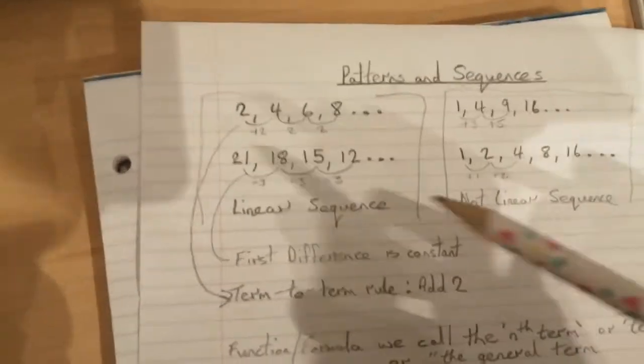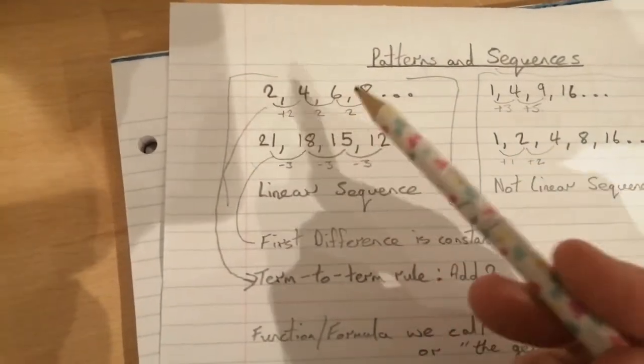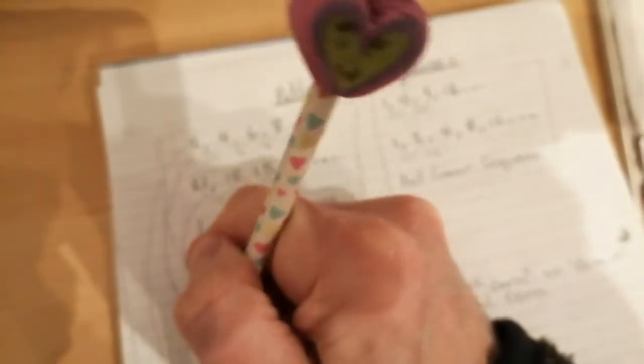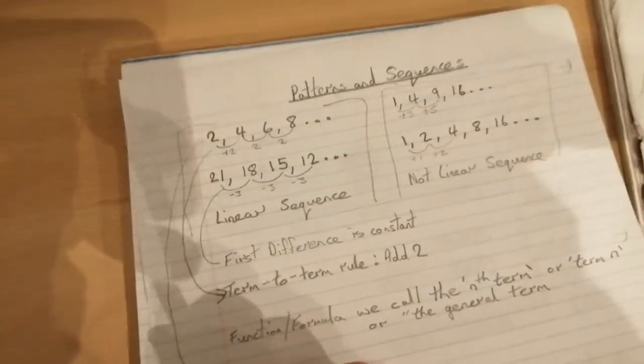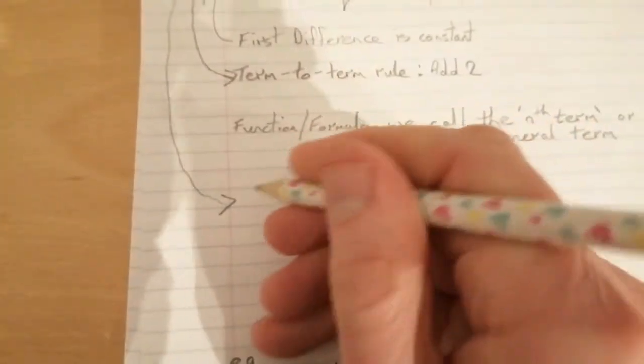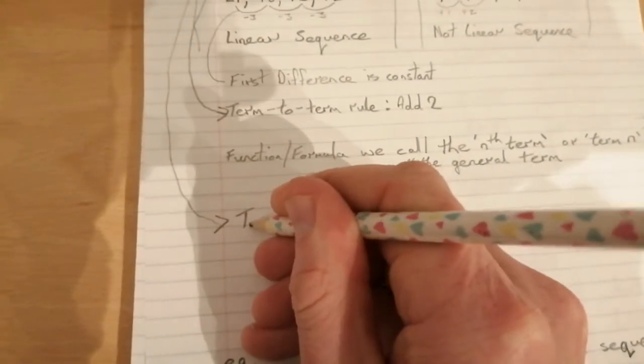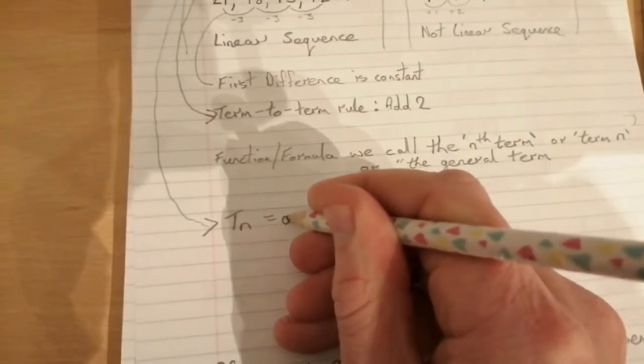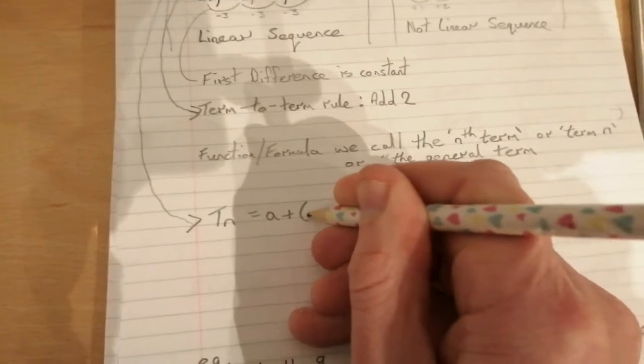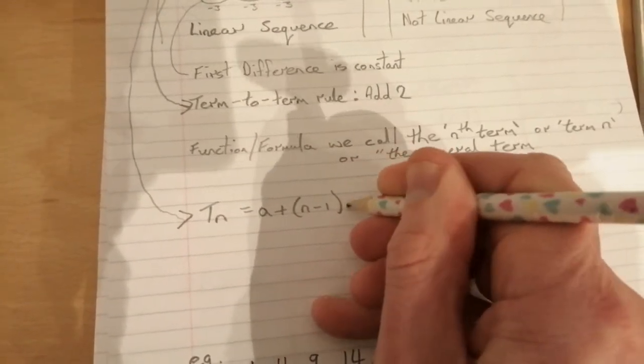Okay, so let's see if we can use this formula to find term n, maybe for this one up here first of all. Right, so the formula first of all: term n is equal to a plus n minus 1 times d.